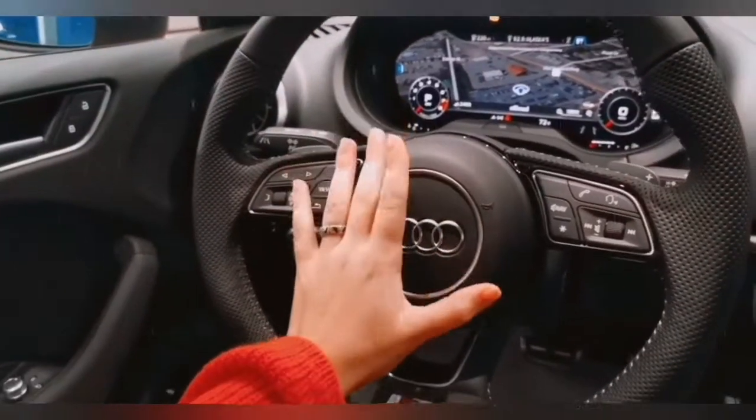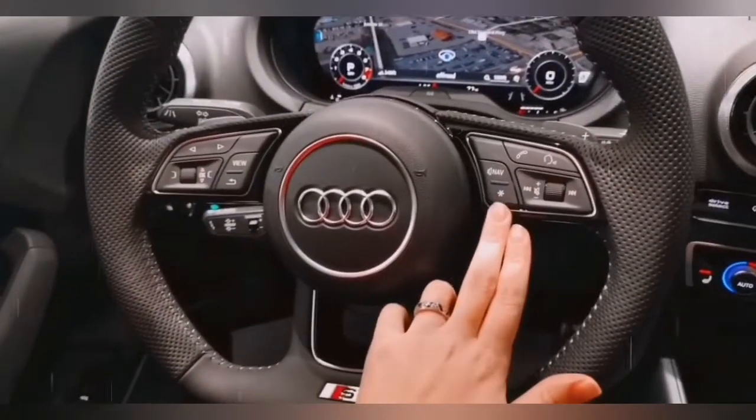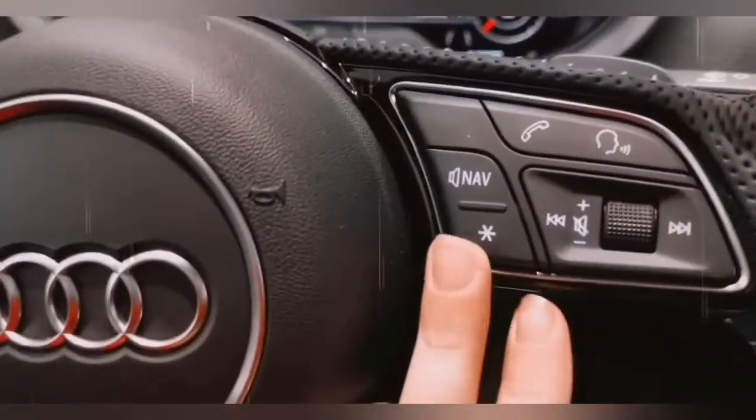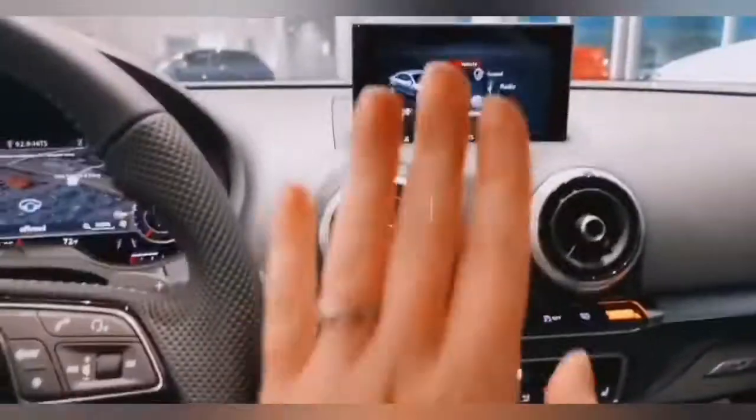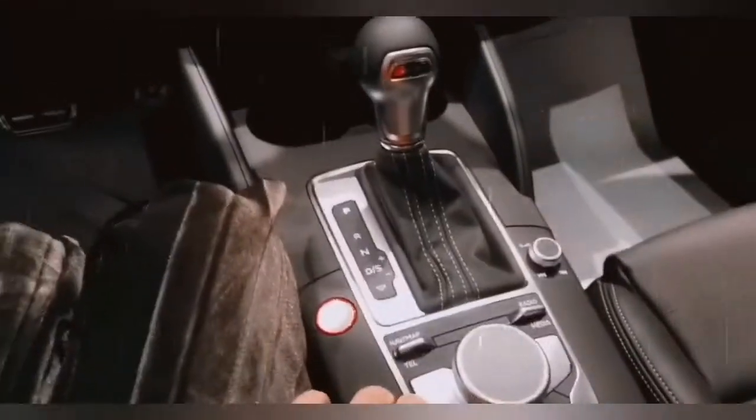So you're sitting in an Audi S3 and you see this weird button and you wonder, what does it do? So this button can be customized. To do that, we go to the menu of our vehicle.